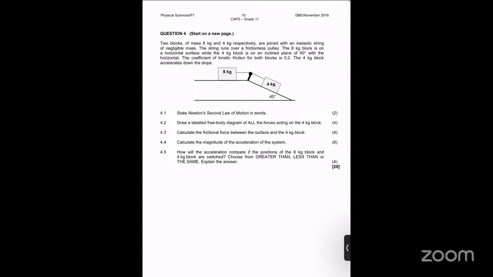So, question number 4, obviously, you are always advised to start on a new page. And you've got 2 blocks of mass 8 kg and 4 kg respectively, which are joined with an inelastic string of negligible mass. The string runs over a frictionless pulley.